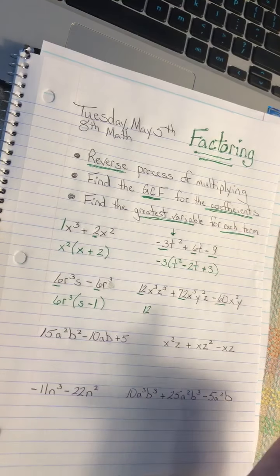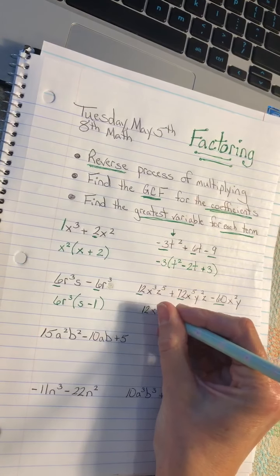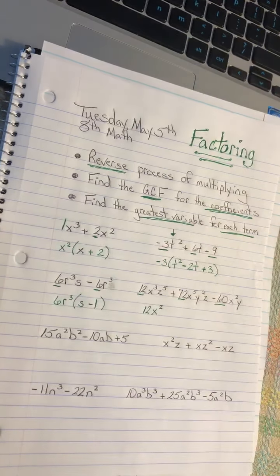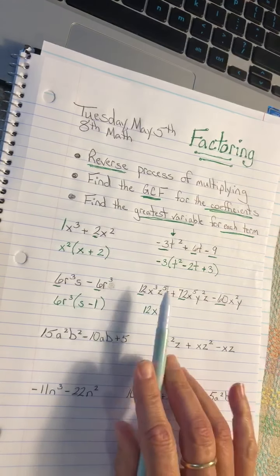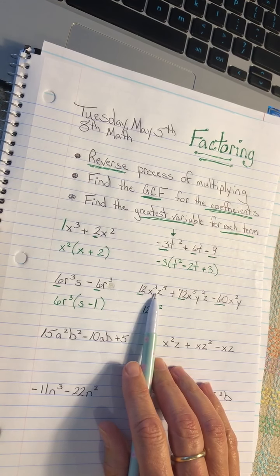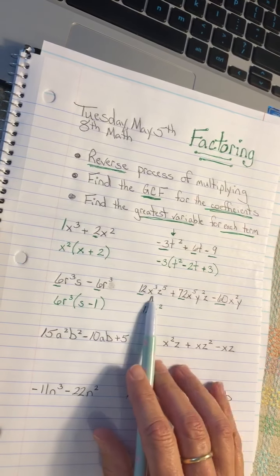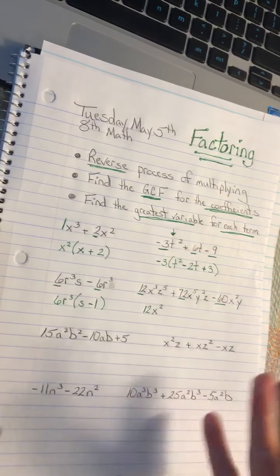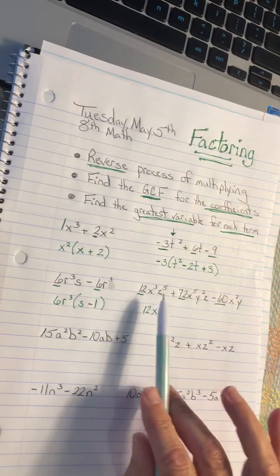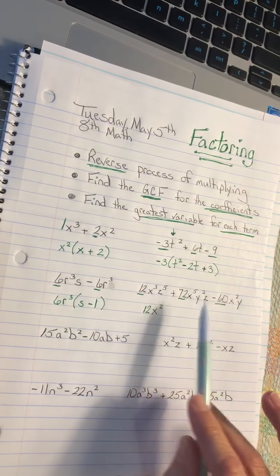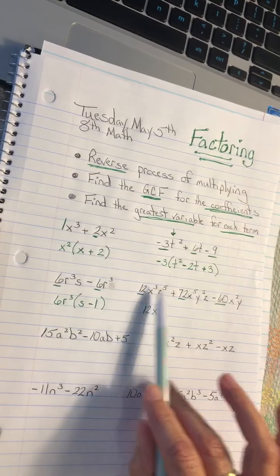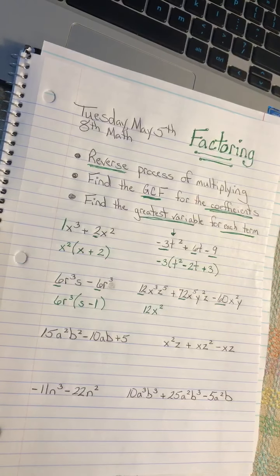have in common. So I'm going to factor out an x to the second power. This one does not have a y. This one does. This one does. Since this one does not have a y, I cannot factor it out, right? Because if you factor something out, it has to go into each term.